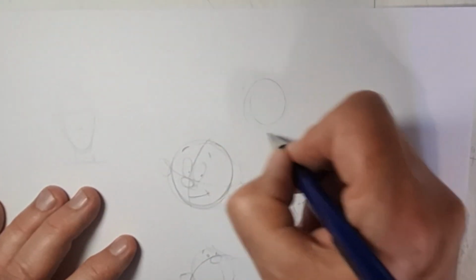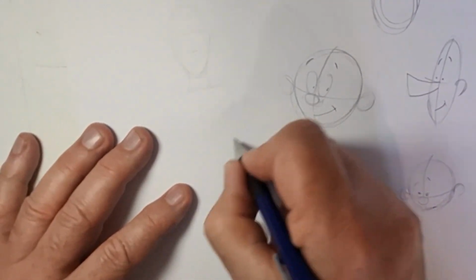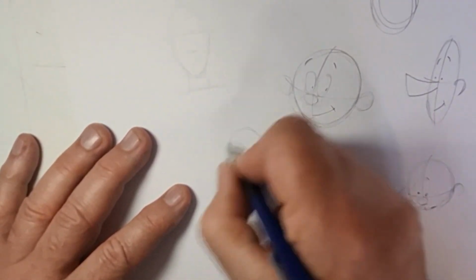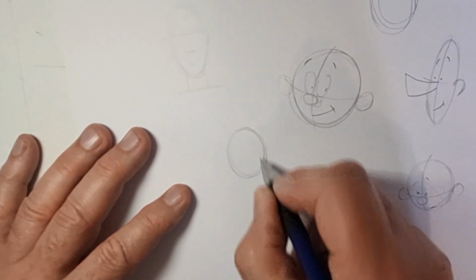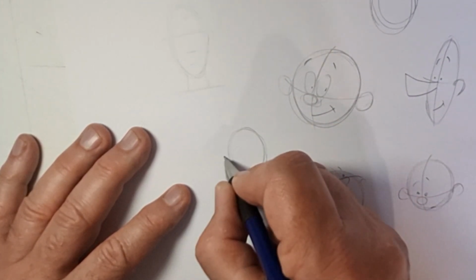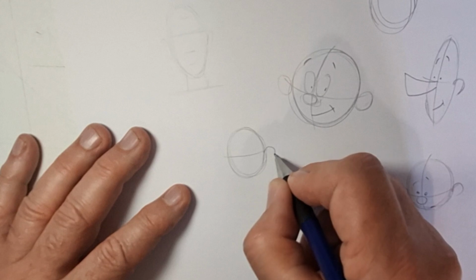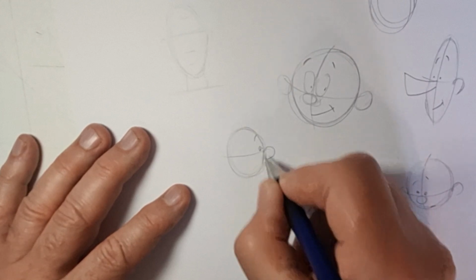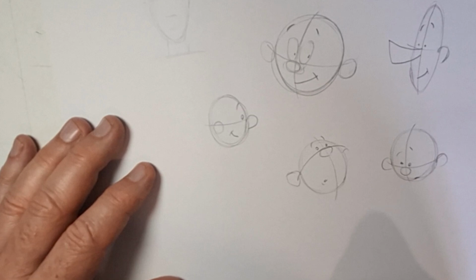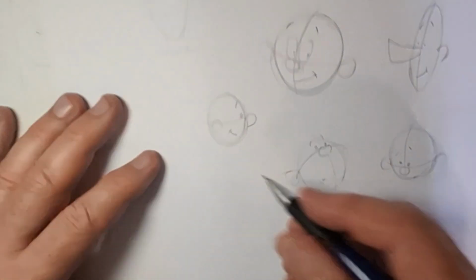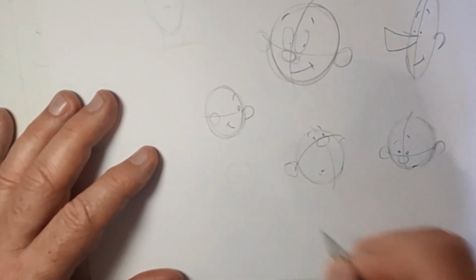We'll go for another one. We'll go looking, that's gone a bit haywire. We'll go for another one where it's looking side on. So you don't have the line that goes down there, but you do have one there, and you put a nose and one eye. And there's your face again. You haven't changed the shape. The shape has just always been that circle.